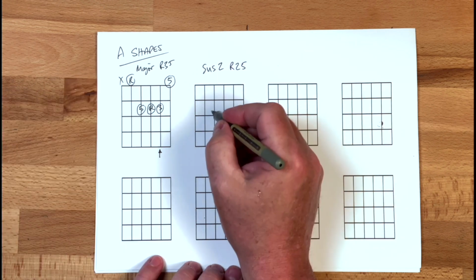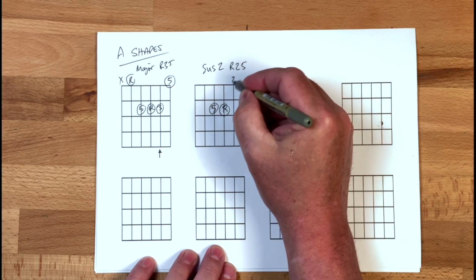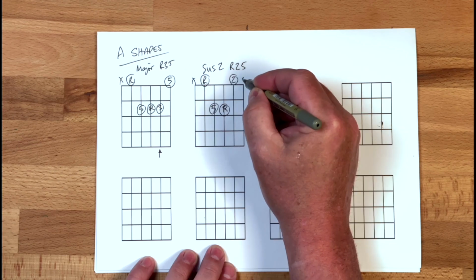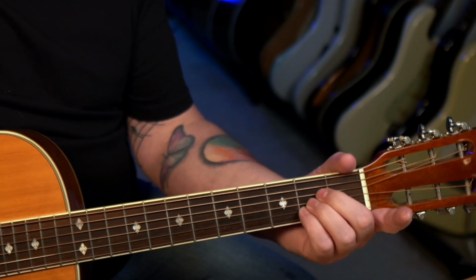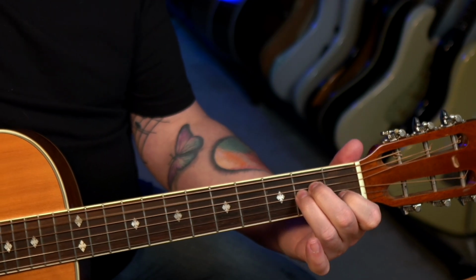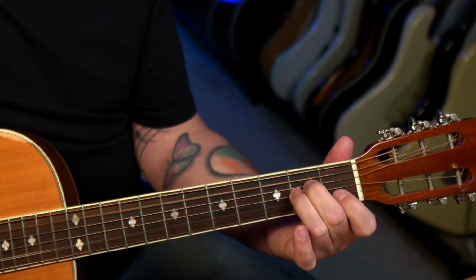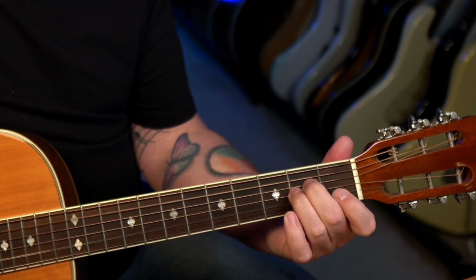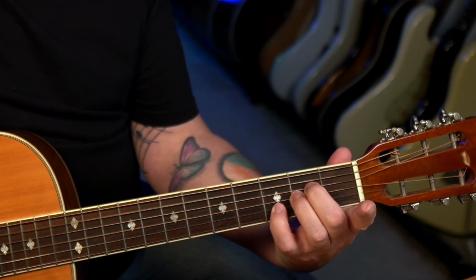and a fifth. So we're going to take that fifth, take that root there, and then take that third and drop it down to this open string here, and then we can have another fifth there as well. So this is the sus2 chord, and this is very simple, and there's not much to write about with this one. It's that. Here's the major. Yeah, and just to show you that this is going to work as a minor. So there is A minor, A sus2, A sus4.